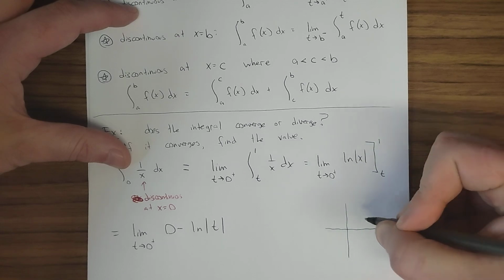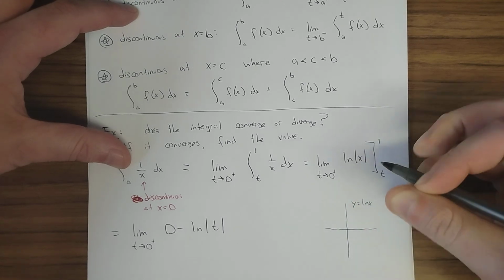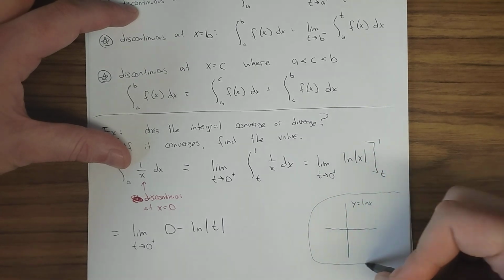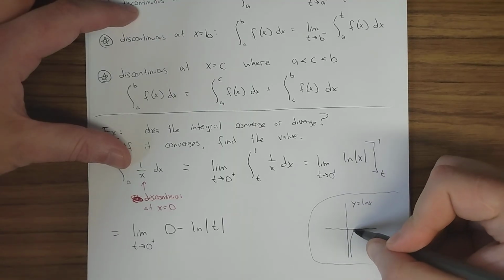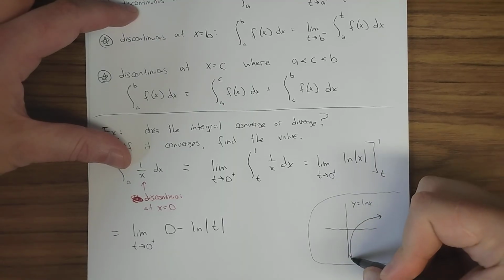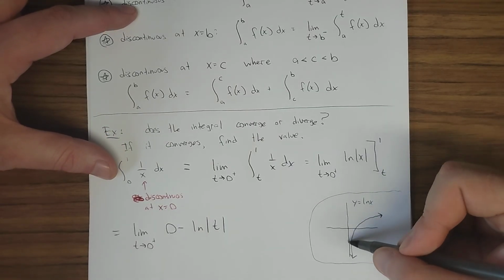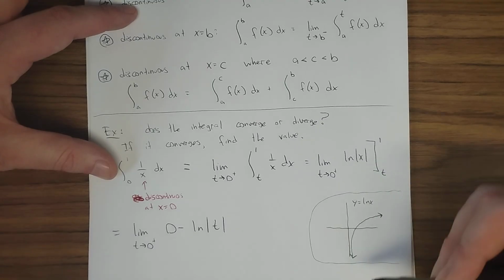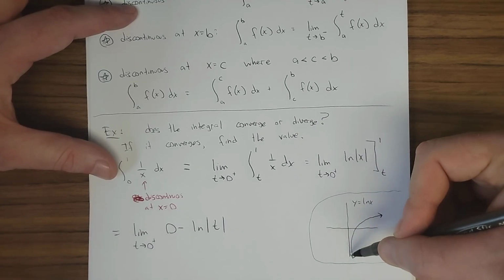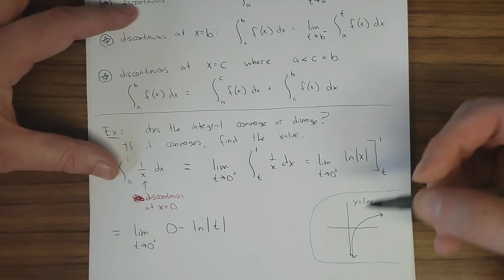So these absolute values don't do anything. But more importantly, when I think about the graph of y equals ln x, here's my mental picture of it. This has a vertical asymptote when you approach x equals 0. So this limit is negative infinity.